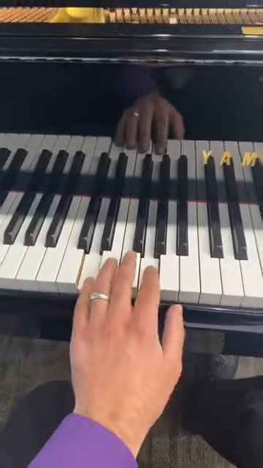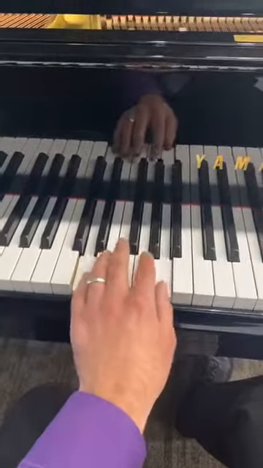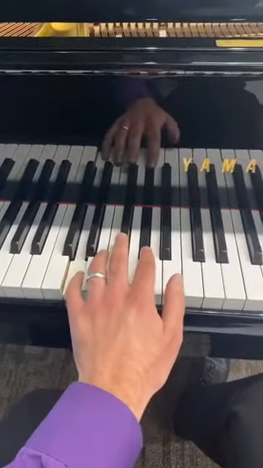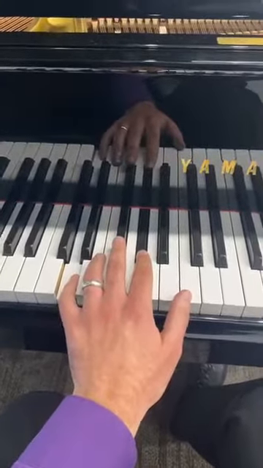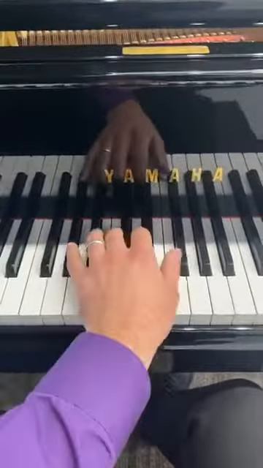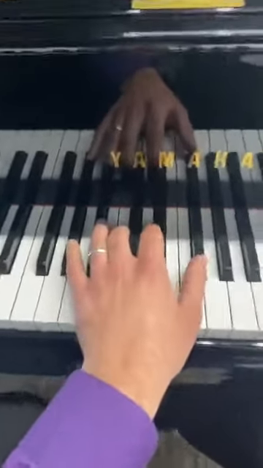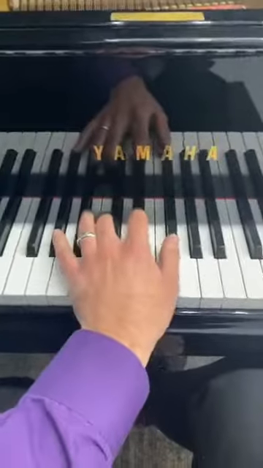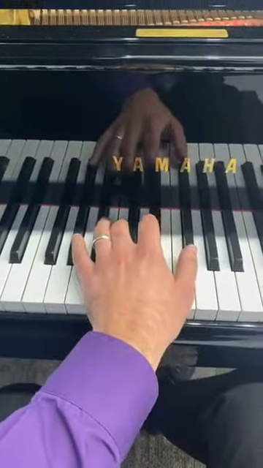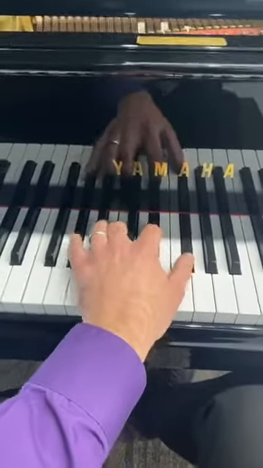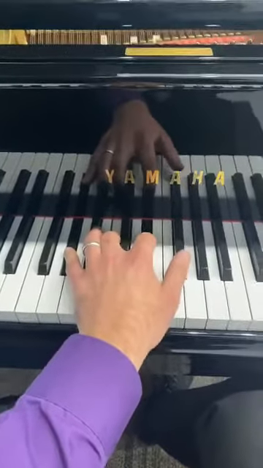So perfect 5th would be here, or perfect 4th would be here, 5th would be here, in the middle would be this. So A flat is a tritone away from D. So let's play an A flat 7 chord. We played the D7. Let's play A flat 7: A flat, C, E flat, G flat.